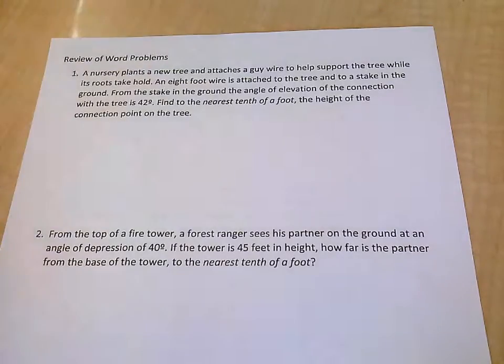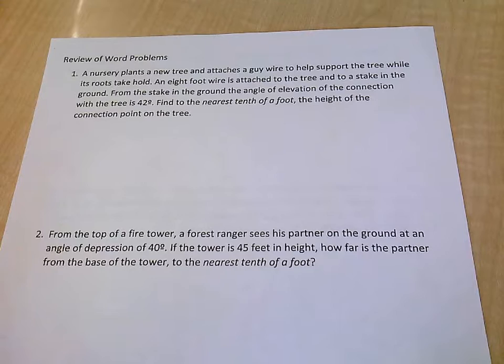First one says, a nursery plants a new tree and attaches a guide wire to help support the tree while its roots take hold. An 8-foot wire is attached to the tree and to a stake in the ground. From the stake in the ground, the angle of elevation of the connection with the tree is 42 degrees. Find, to the nearest tenth of a foot, the height of the connection point on the tree to the ground.